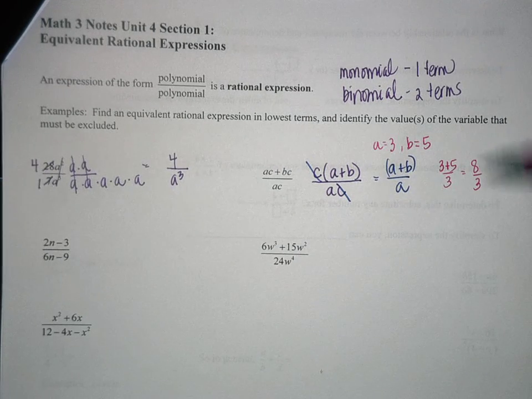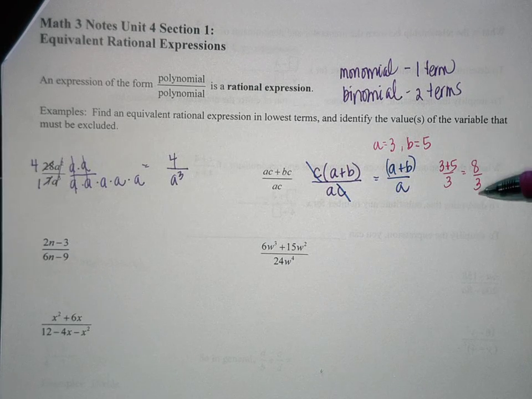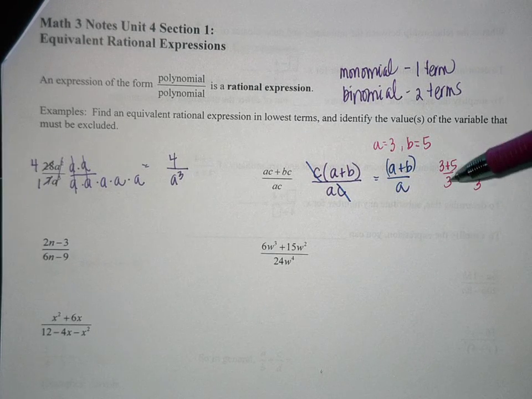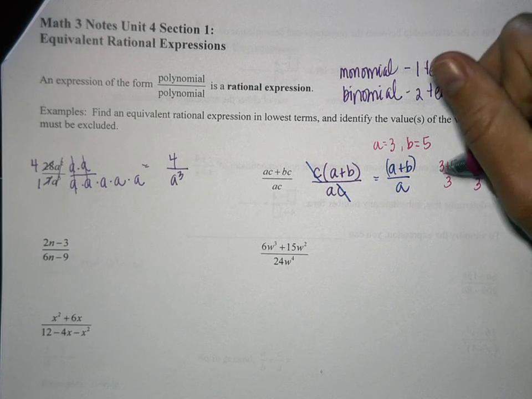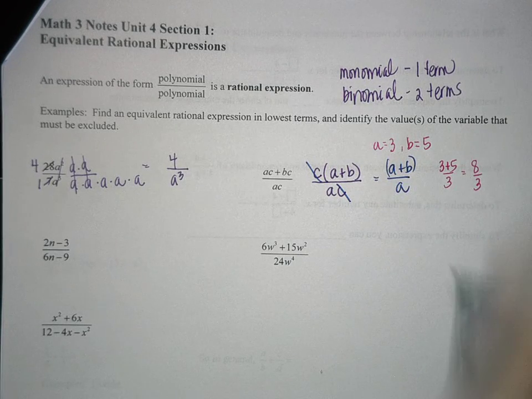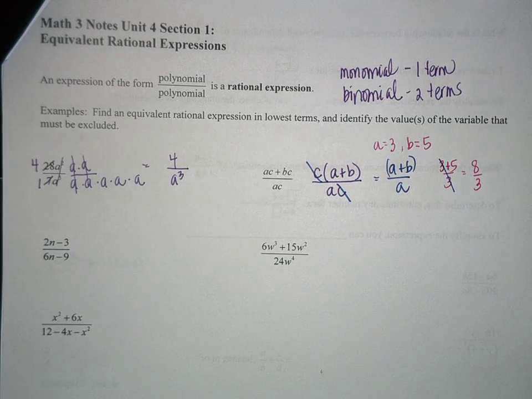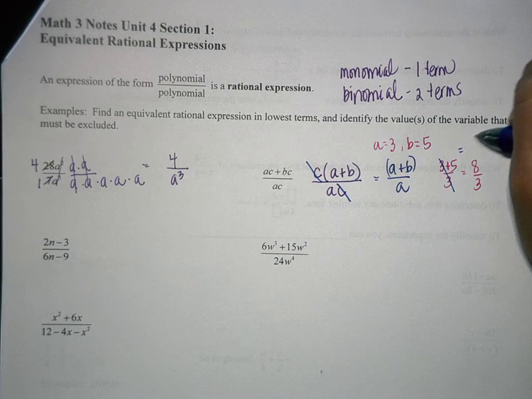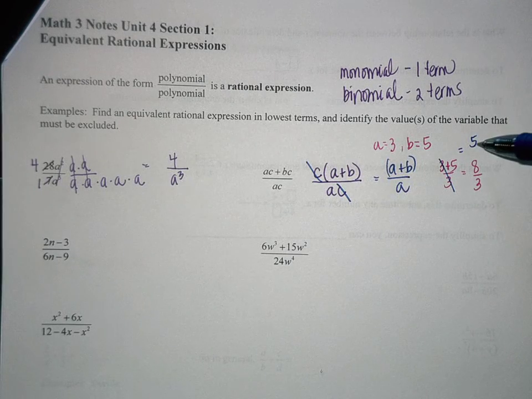Can we reduce 8 over 3? And the answer is no. 3 cannot go into 8. And if you were to reduce it here, because see how these both have 3's, if I were to cancel that out, I would think that my answer is supposed to be 5. Is 5 and 8 over 3 the same thing?